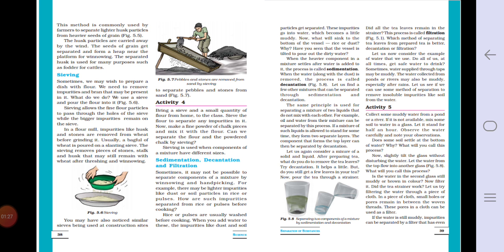Rice or pulses are usually washed before cooking. When you add water to these, the impurities like dust and soil particles get separated. You may have observed the above layer of water contains many dust and other impurities which we don't want. We want to remove it, and it becomes a little muddy also. Now what will sink to the bottom of the vessel? The rice will sink obviously at the bottom, because it is heavier in weight.